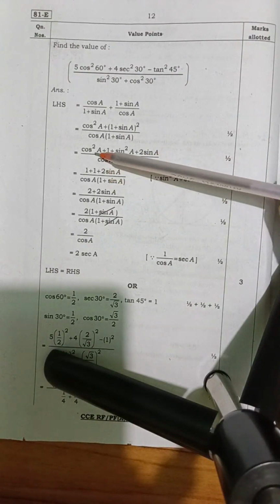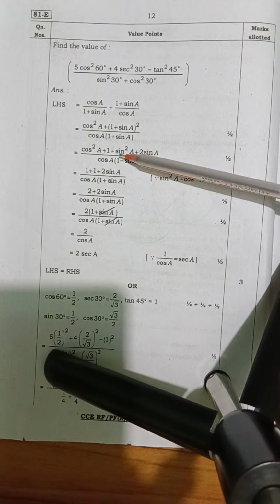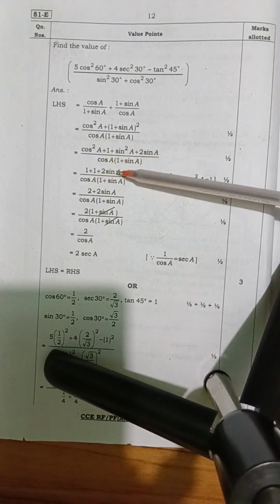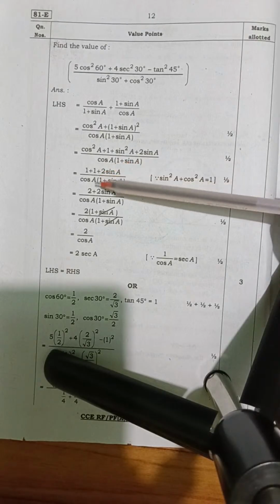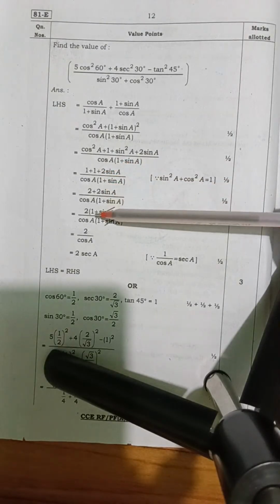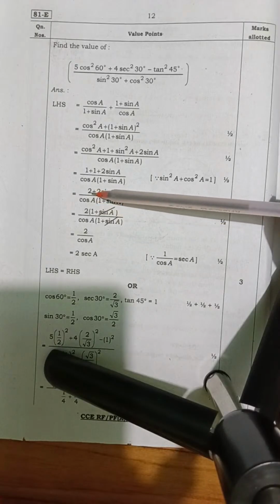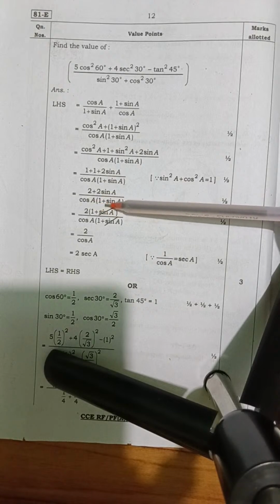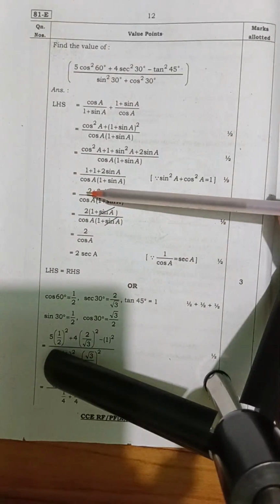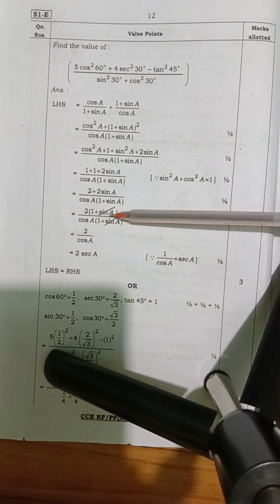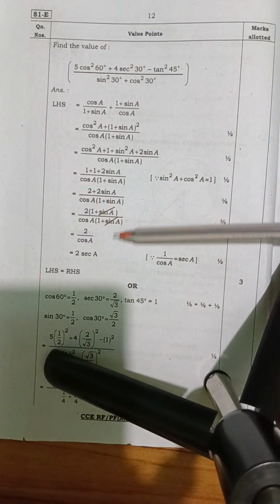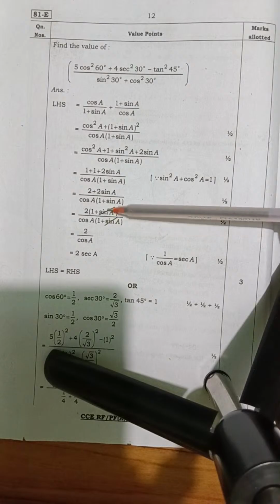And here, according to trigonometric identities, the value of sin square A plus cos square A is 1. That's why write here 1, 1 plus 1, and remaining 2 plus 2 sin A. And the denominator is written the same, cos A times 1 plus sin A. Here we are taking the common 2: 1 plus 1 becomes 2, plus 2 sin A, by cos A times 1 plus sin A. Taking 2 common, it becomes 2 times 1 plus sin A by cos A times 1 plus sin A. 1 plus sin A and 1 plus sin A get cancelled.